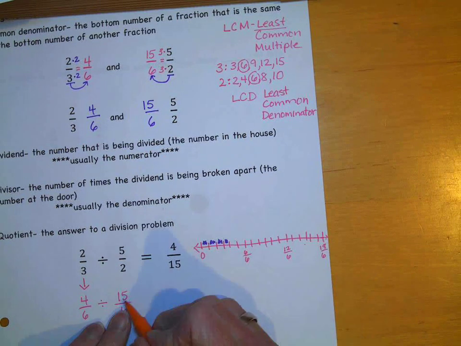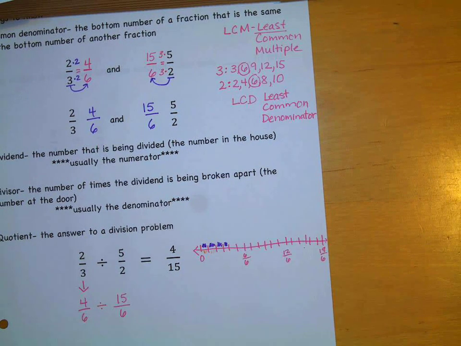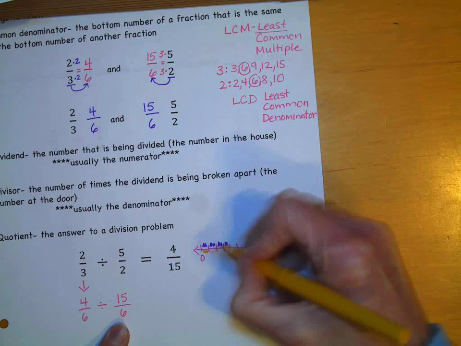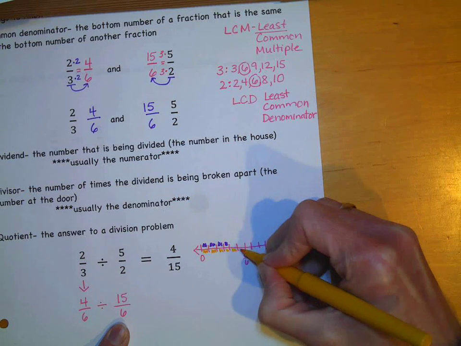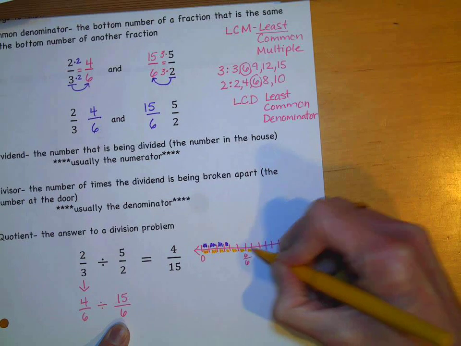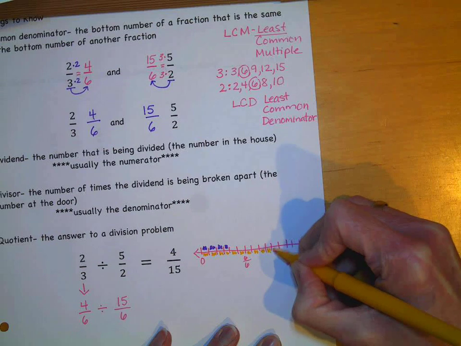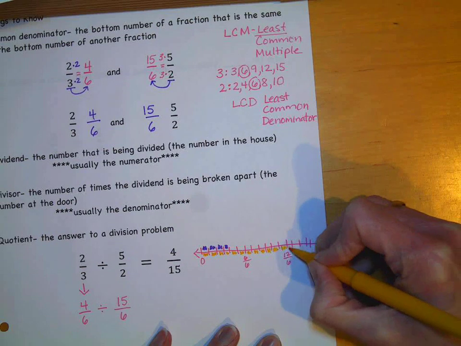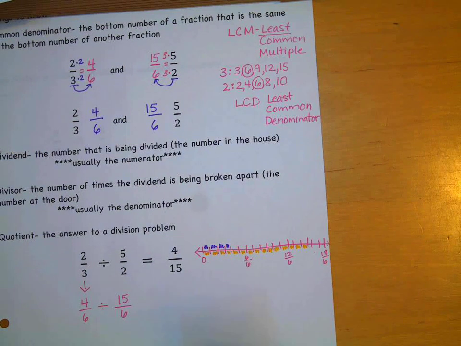So I want you to look at this one because this is really, really cool. This says 15 sixths. So I'm going to go 1, 2, and of course I choose the one we can't see. Sorry, my markers are dying. I'm very sad. Okay, so here's 1, 2, 3, 4, 5, 6, 7, 8, 9, 10, 11, 12, 13, 14, 15. Okay, and they're sixths. You saw me count them. You saw me draw them out.